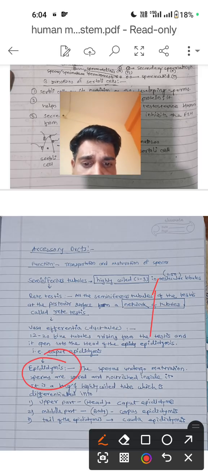There are three parts of the epididymis. What is the function of the epididymis? The sperms undergo maturation. The sperms are stored and nourished inside it.